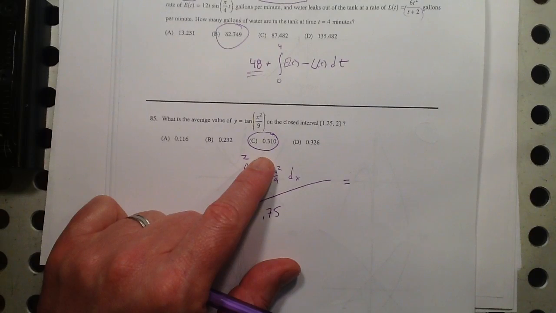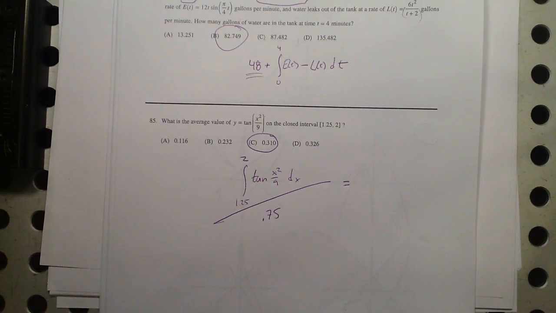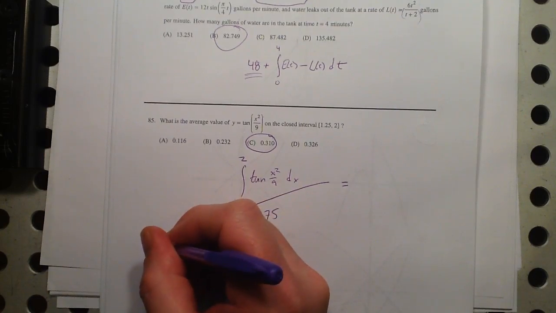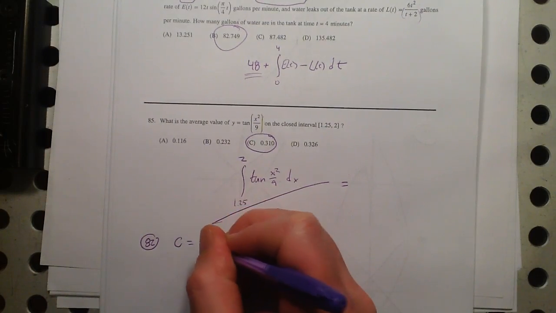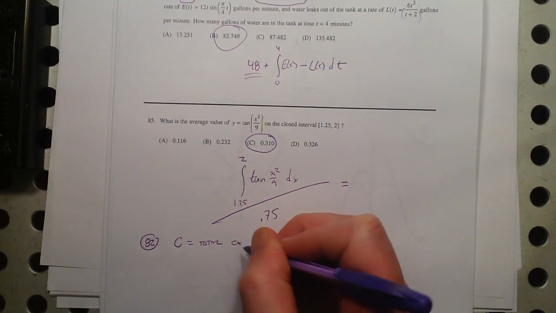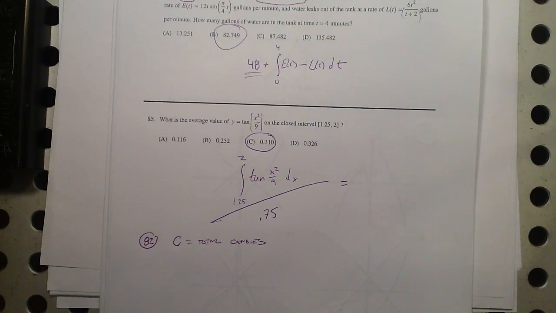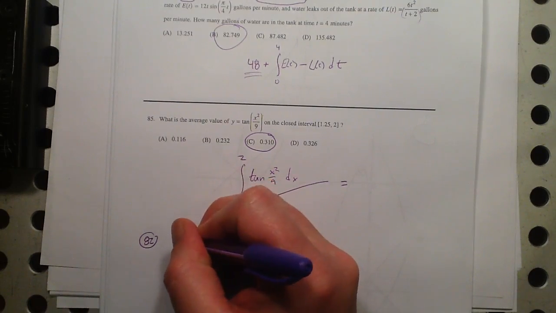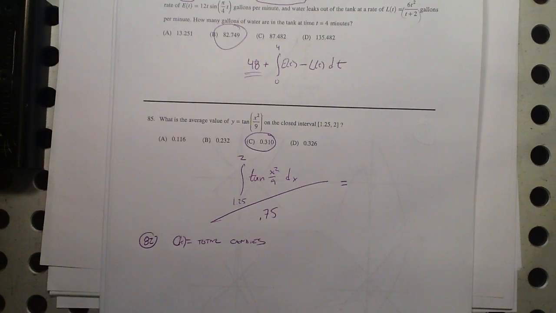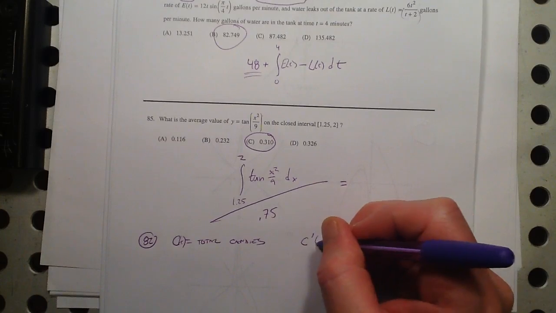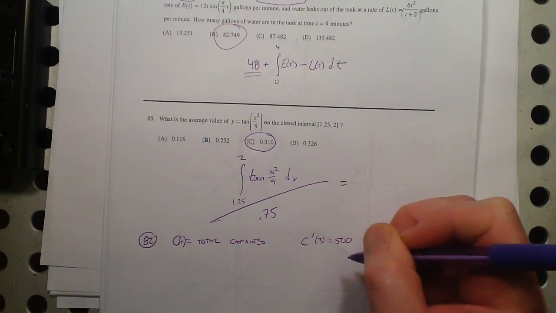So, okay. 82, on a certain day, the total number of pieces of candy produced by a factory since it's opened is modeled by the function C, a differentiable function of the number of hours. So this is C of t, where t is in hours. Which of the following is the best interpretation of the statement that C prime of 3 is equal to 500? I'm not going to look at the answers yet.